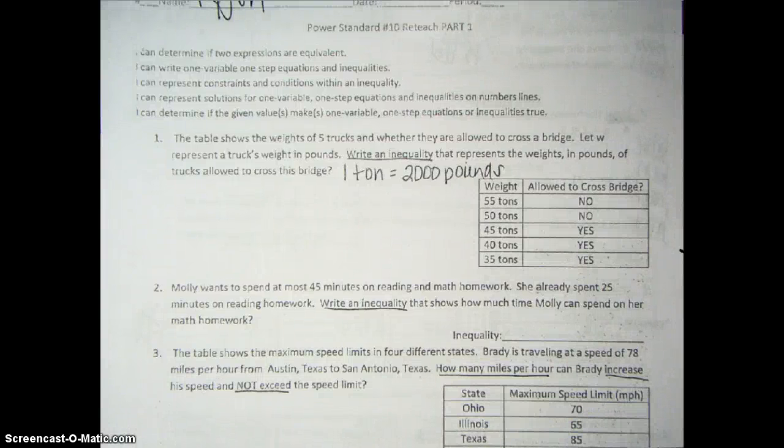Okay, ladies and gentlemen, today we are going to do the reteach for Power Standard number 10, Part 1. All I'm going to do with you today is point out some key information that you need to pay attention to before you come up and see us with your corrected paper completely finished.